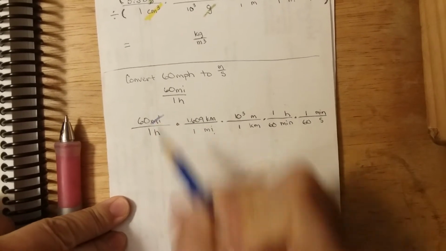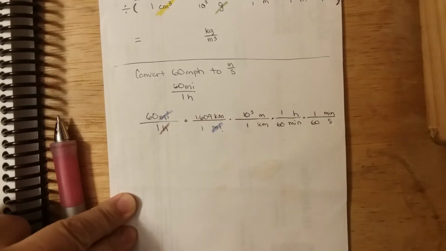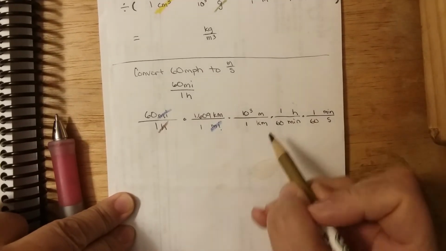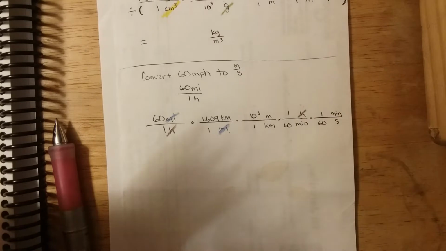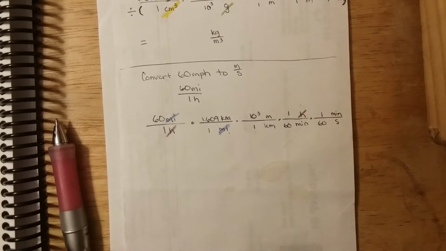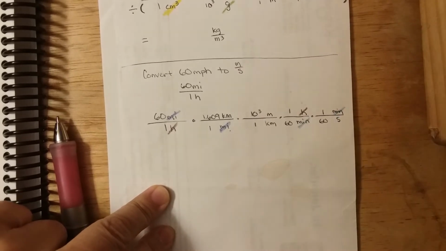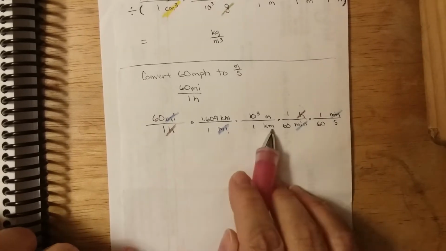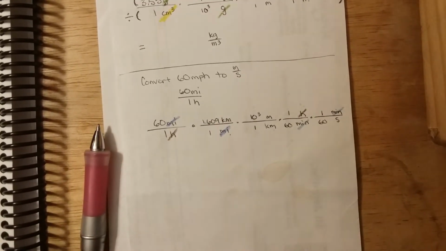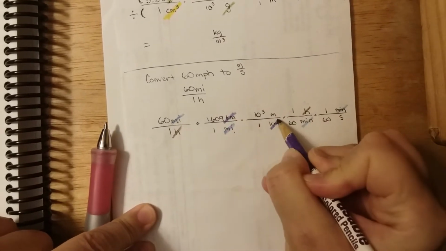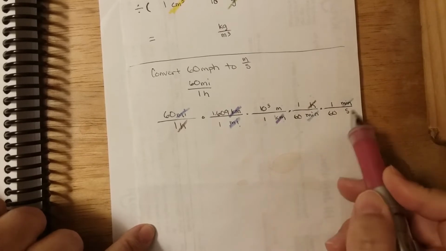Miles in the numerator cancel with miles in the denominator. Then we've got hours in the denominator canceling with hours in the numerator, and minutes in the denominator canceling with minutes in the numerator. And that is going to leave me, I forgot these two guys, kilometers in the numerator canceling with kilometers in the denominator. So that leaves me with meters per second.